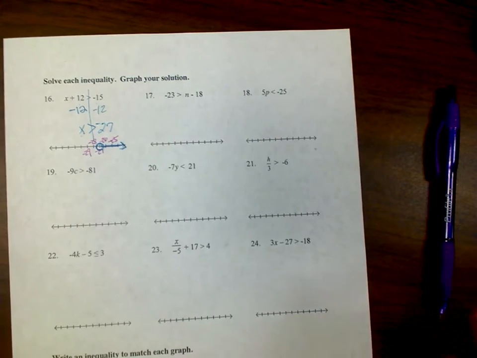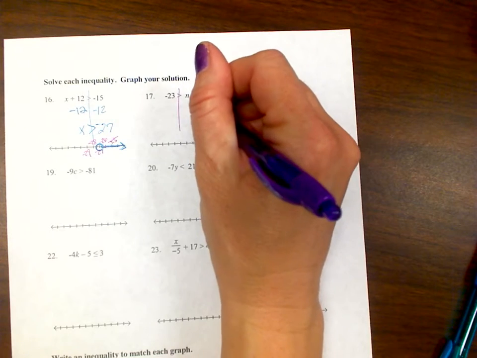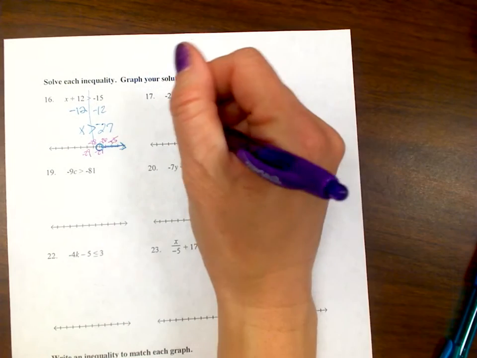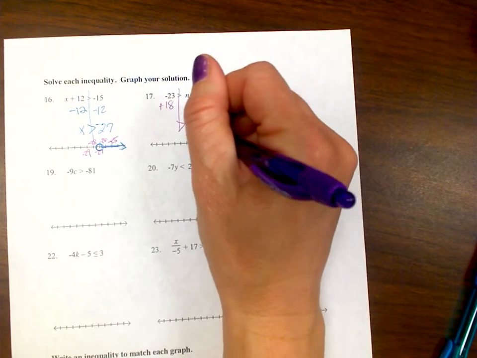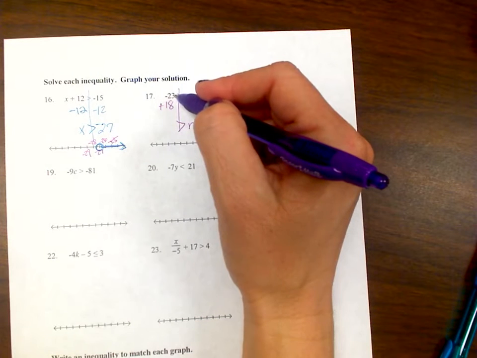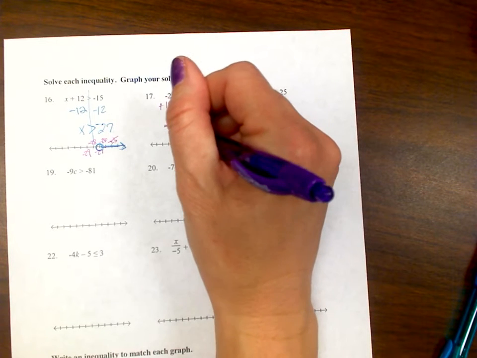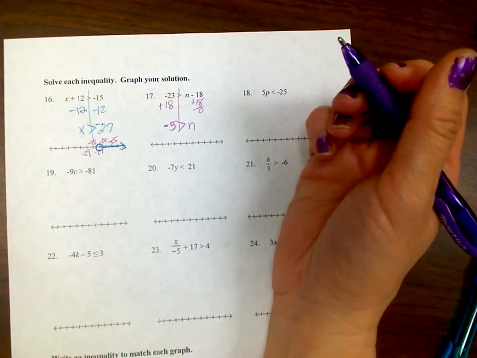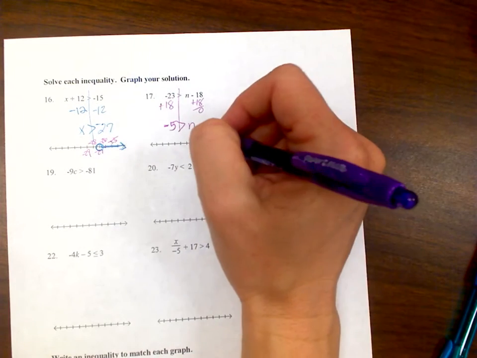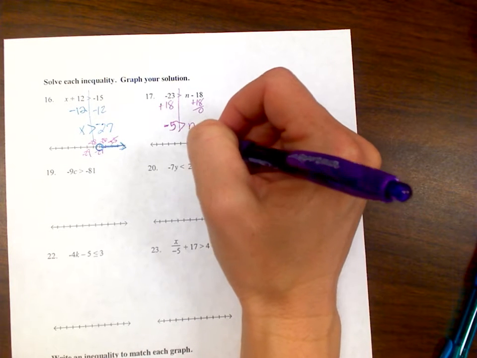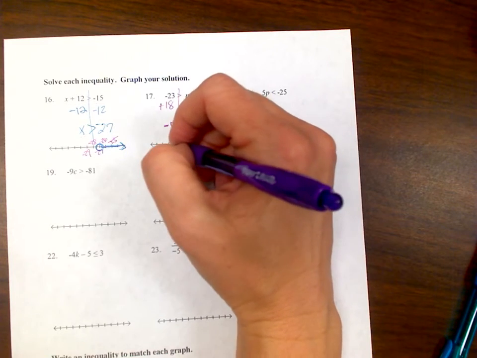All right, 17. I want to get my whole numbers together. So to make it 0 over here, I have to add it. What I do to this side, I must do to this side. Pull down your variable, leaves you with n. You have negative 23 plus 18 should give you a negative 5. Always double check my math, guys. So again, you have to make your line down here. And let's just say negative 1, negative 2, negative 3, negative 4, negative 5, negative 6, negative 7, negative 8.